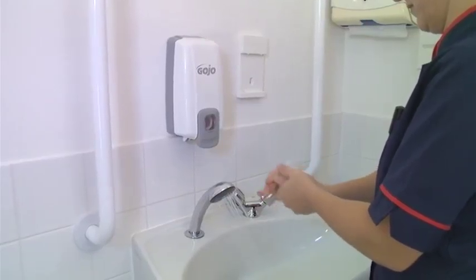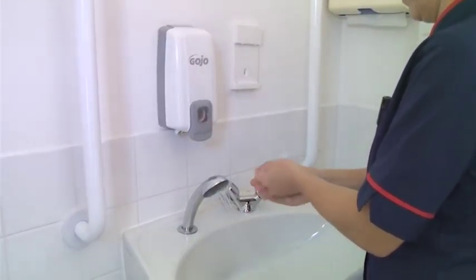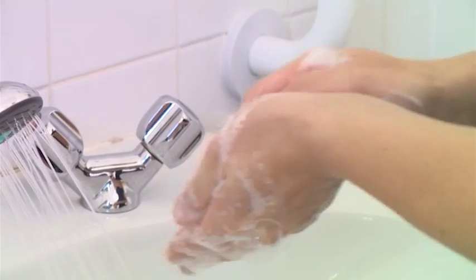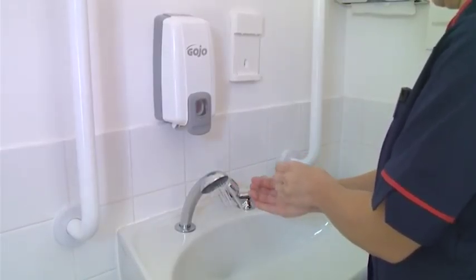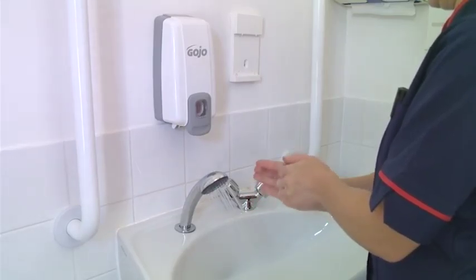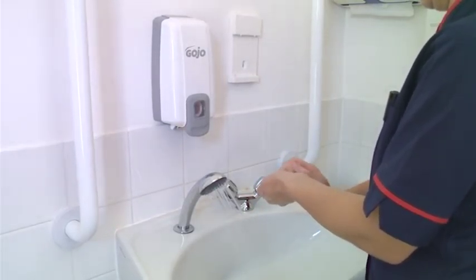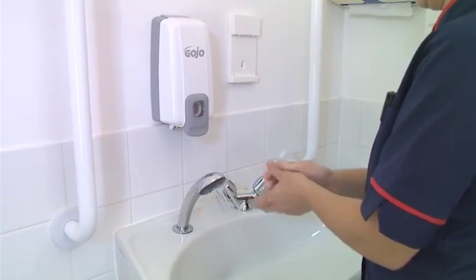You should wash your hands at the beginning and end of each shift, before and after service user contact, and whenever you are in contact with bodily fluids, such as changing dressings or assisting with bathing and toileting. You are expected to wash your hands before and after handling food and after using the toilet.